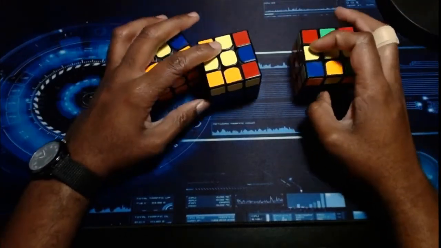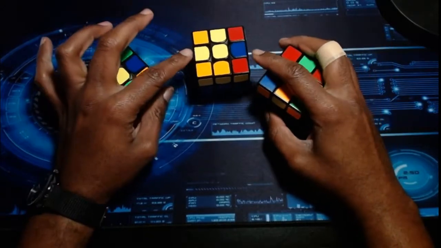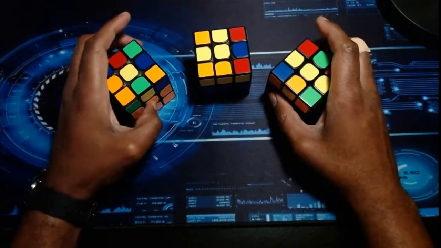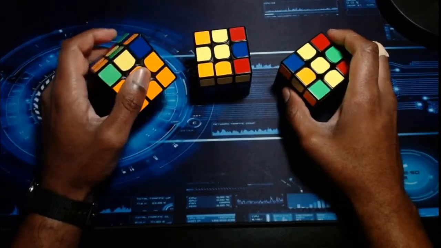What we're going to do today, and I got three of my cubes here to kind of teach you guys, is the next step in the beginner's method. Now, what I said before is that we're going to solve all our yellow edges on the top, okay?